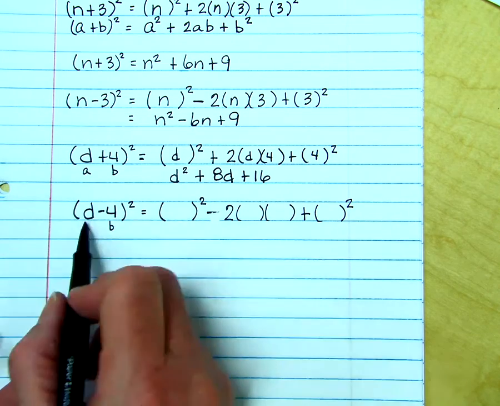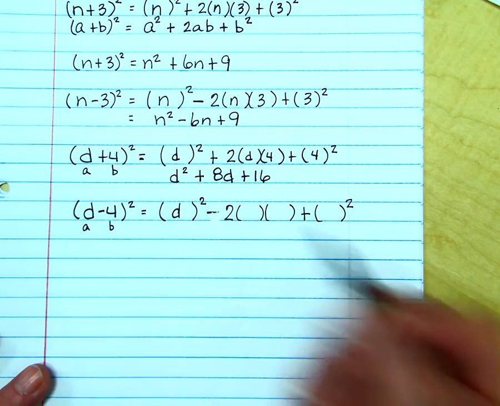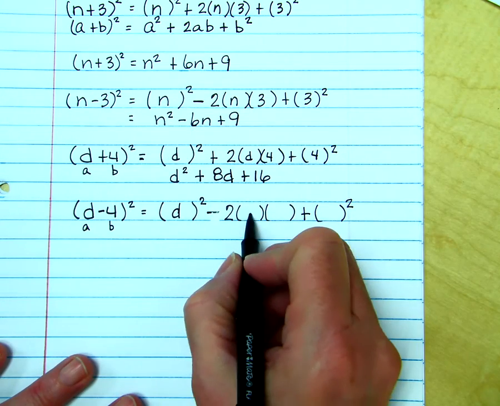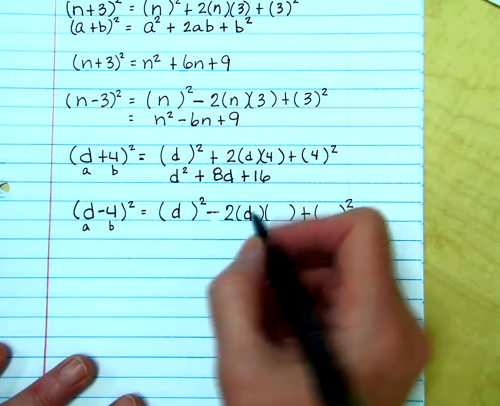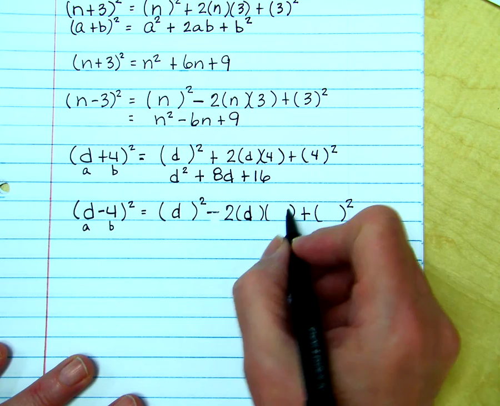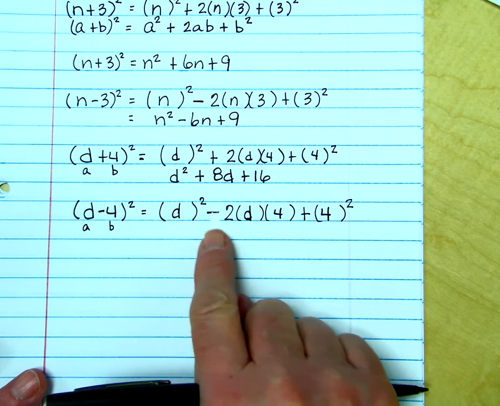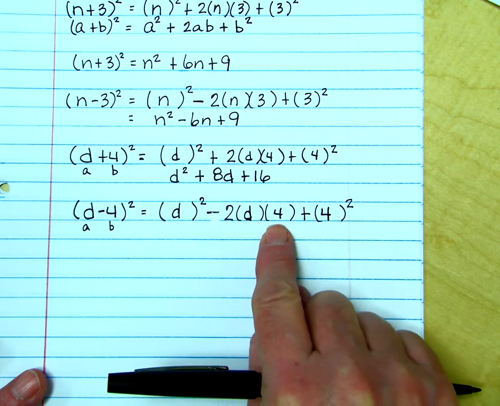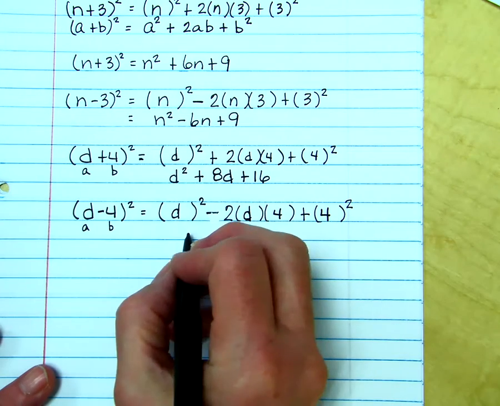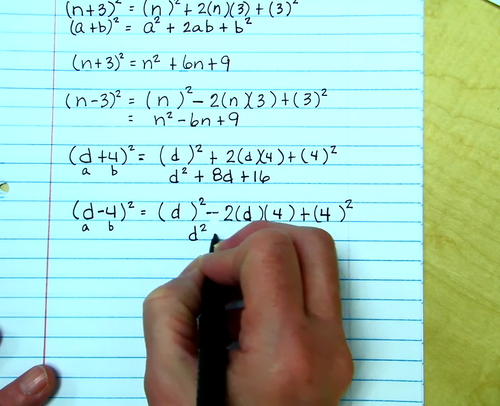So what goes in here? A, which in this case is a d. That's also a d. This is where the 4 is going to go. And then 4 goes there as well, because we have a squared minus 2 times a times b plus b squared. Simplify.